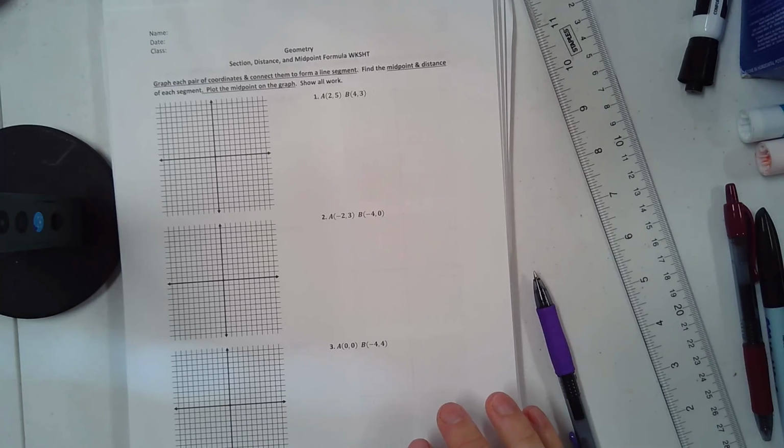Look how much time we have left in class. Amazing. Like 9 whole minutes.